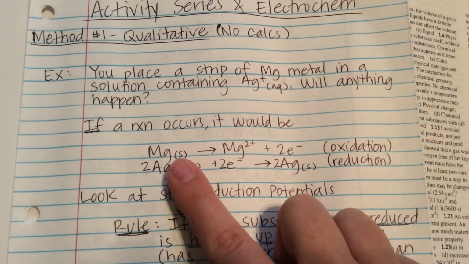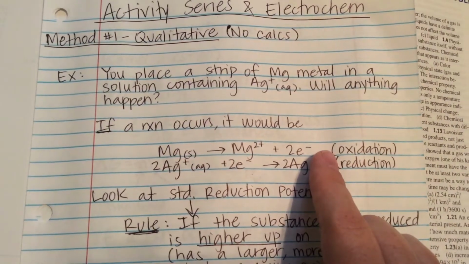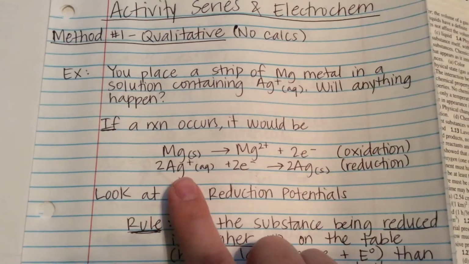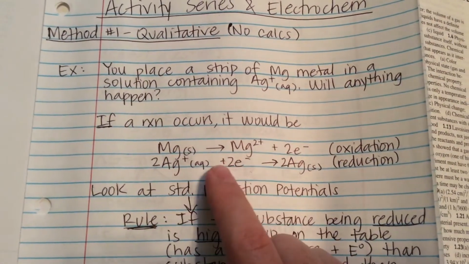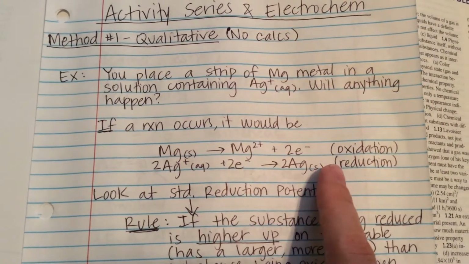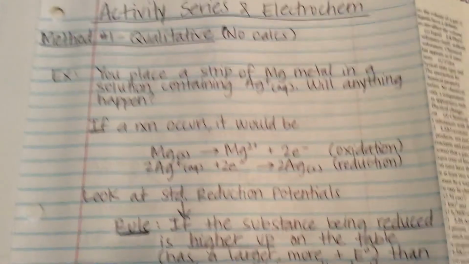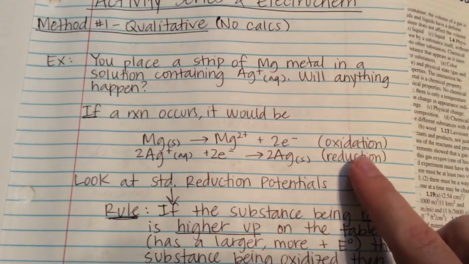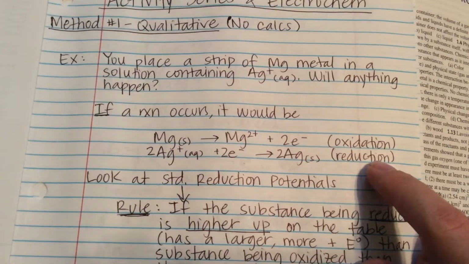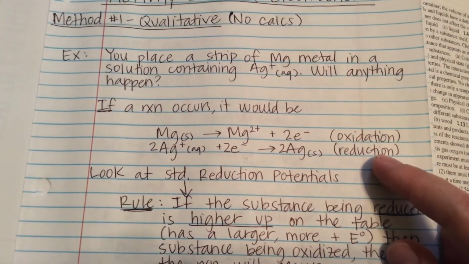The solid magnesium from our strip is going to become magnesium ion and 2 electrons. Losing electrons is oxidation, right? LEO, lose electrons, oxidation. And then where are those electrons going to go? Those 2 electrons are going to be gained by 2 silver ions to become 2 silver metals. So gain electrons, reduction. If you remember the mnemonic device, LEO says GER: lose electrons, oxidation; gain electrons, reduction. So reduction is gain, oxidation is loss. This is the reaction that would occur if one's going to take place.